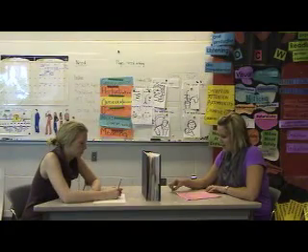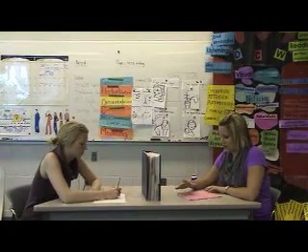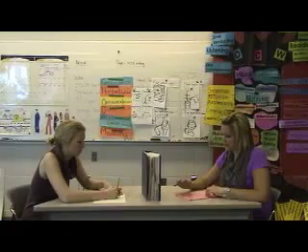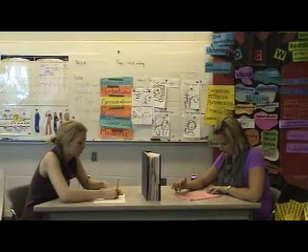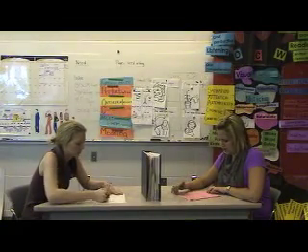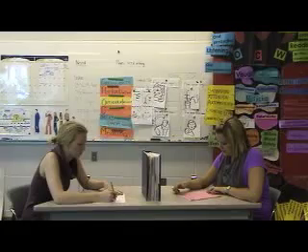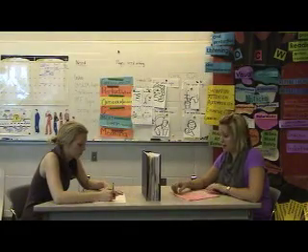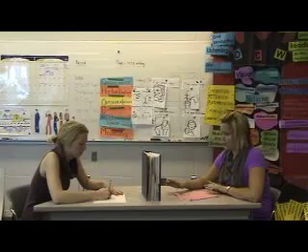Okay. Start with a very large square in the middle of your paper. In the bottom left-hand corner, draw a smaller square that only comes about a third of the way up and a quarter of the way across, left to right.